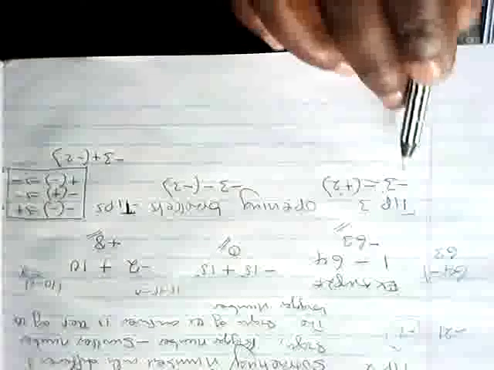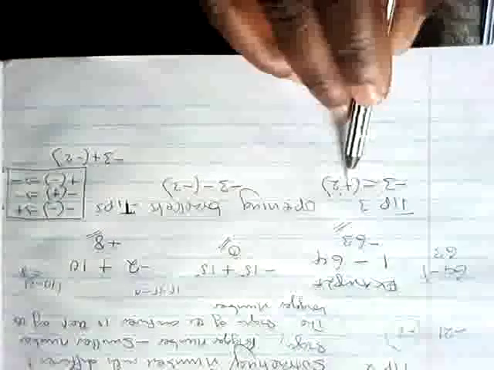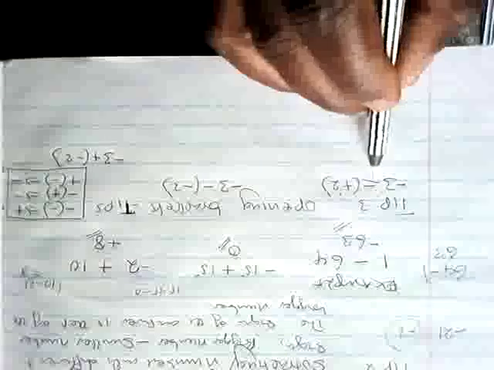So example, negative 3 minus positive 2. So your focus is on this sign and this one. That should be your focus. So from the tips, negative outside and positive inside, it will result in what? In a negative. So the brackets will go, what will remain is the negative.